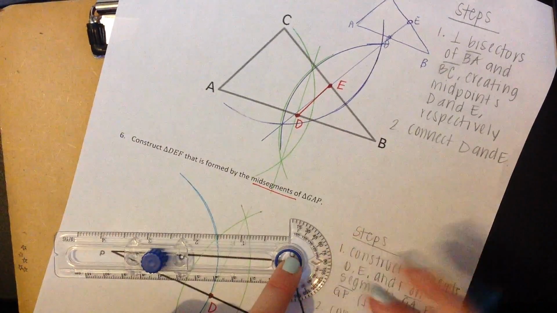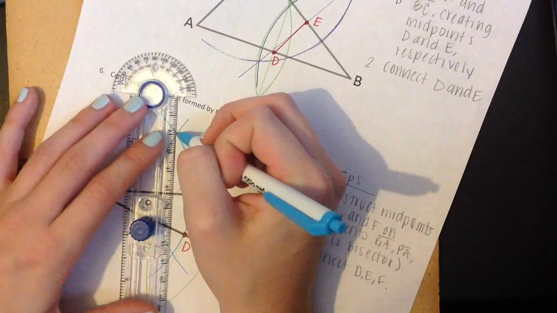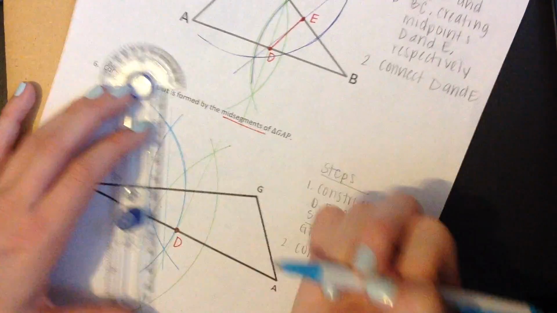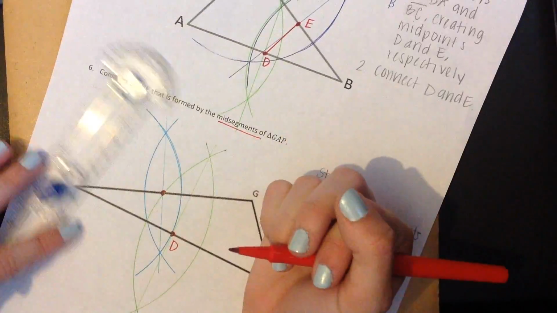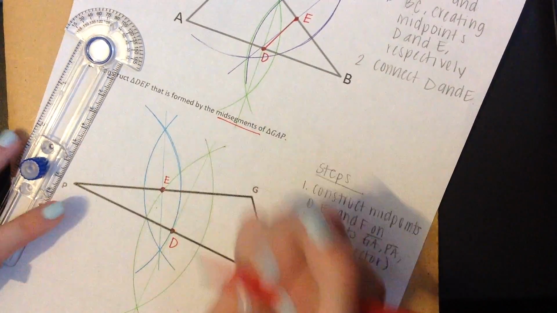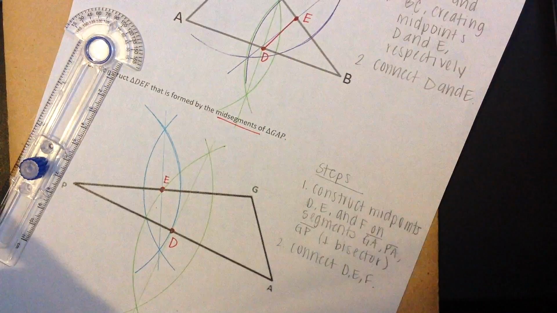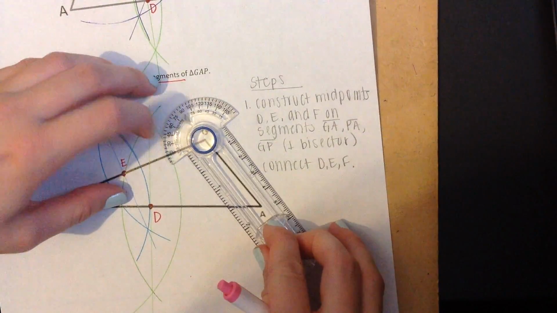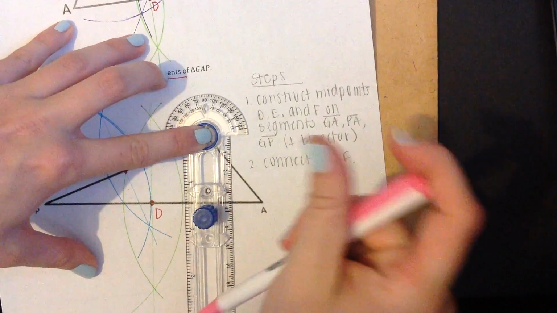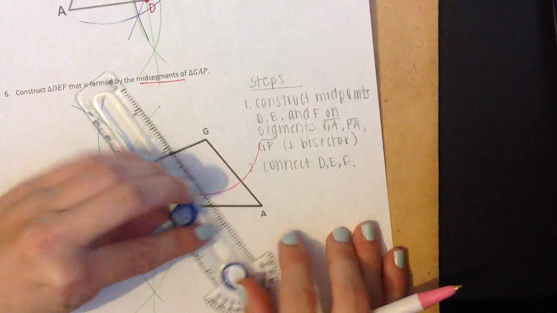So center on G, swing above, swing below. Now I'm focused on blue, connect blue arcs together, and where blue meets PG I'm going to make point E. And one more midpoint to construct here, midpoint of GA. So center on G, close up the radius. This time I'm using pink.